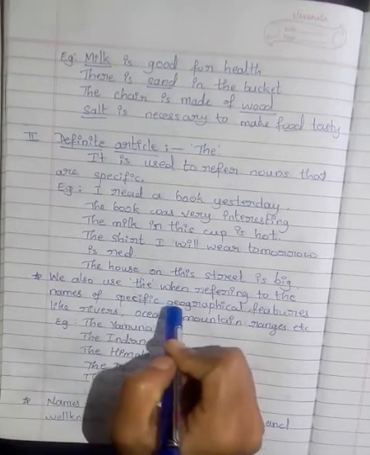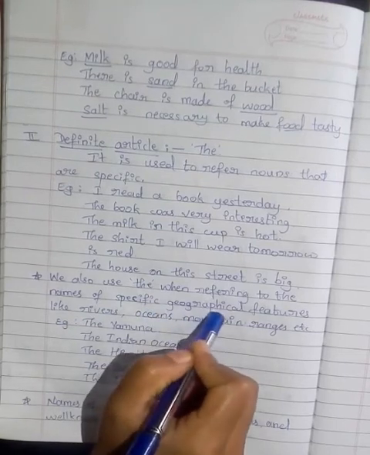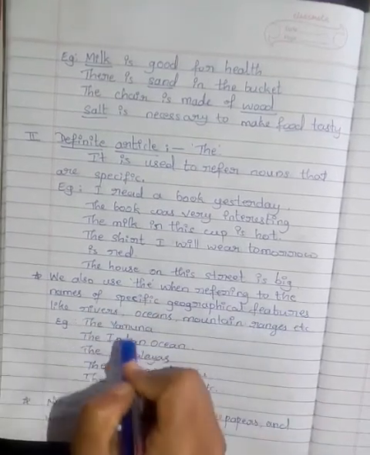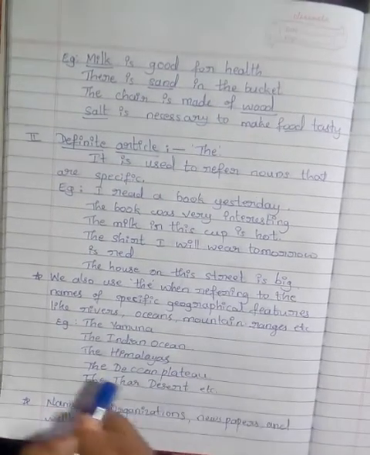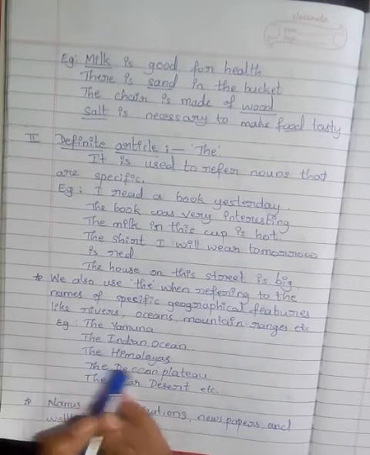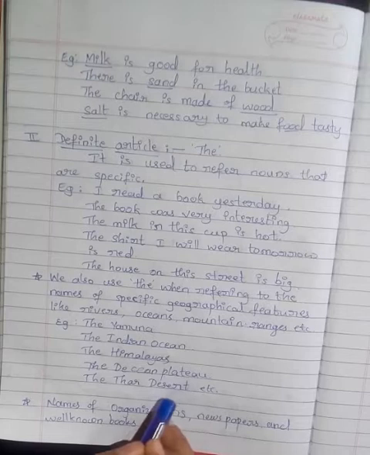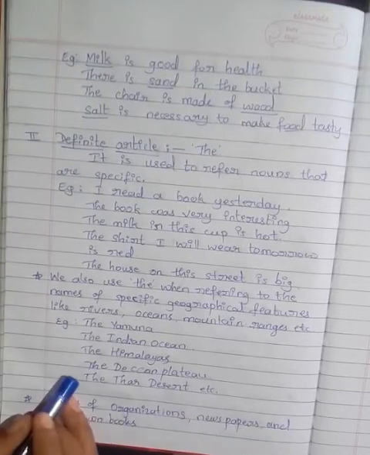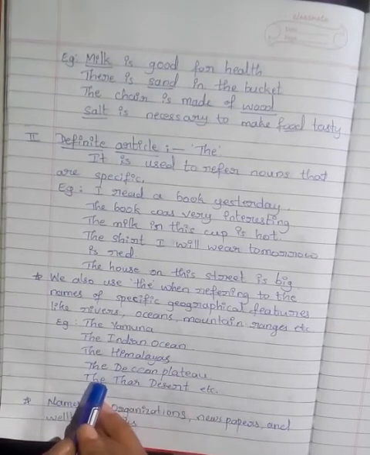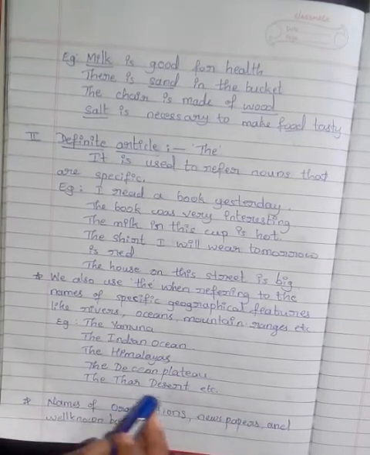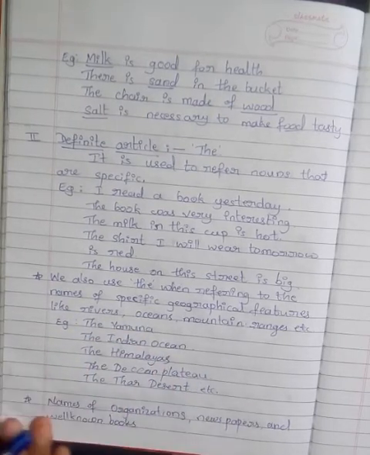We also use the when referring to the names of specific geographical features like rivers, oceans, mountains, mountain ranges, etc. The Yamuna, the Indian Ocean, the Himalayas, the Deccan Plateau, the Thar Desert. See students, here the river, the ocean, the mountain range, the plateau and the desert. For all these geographical features we will use the here.